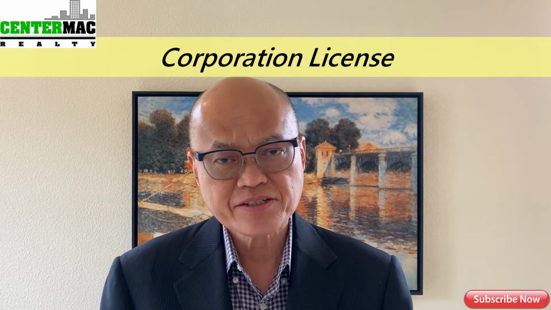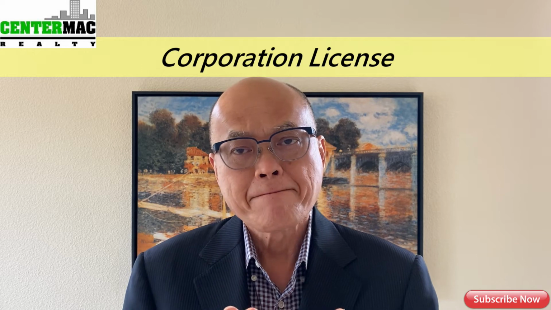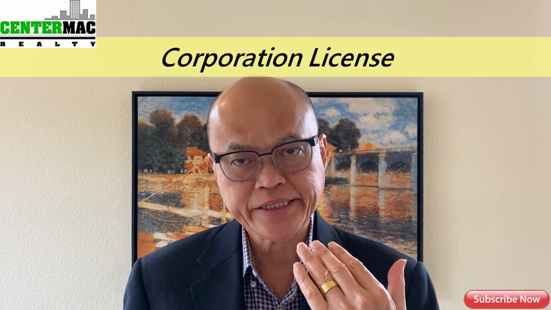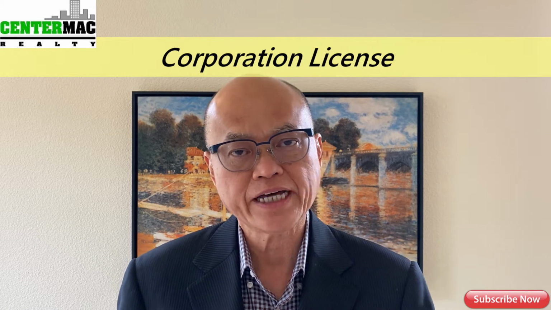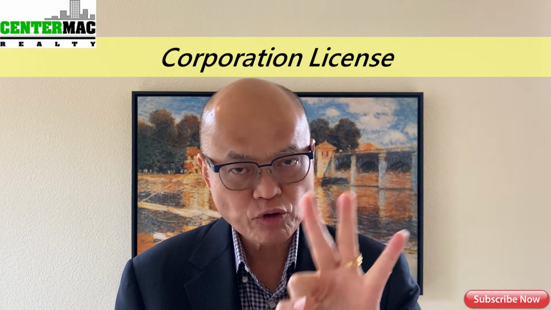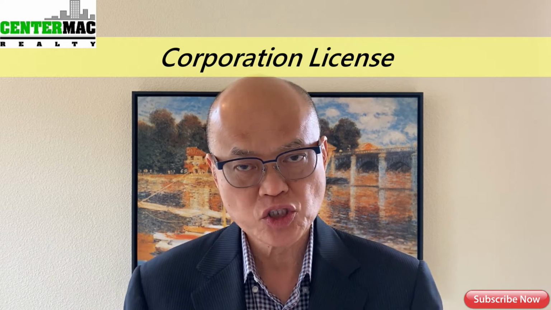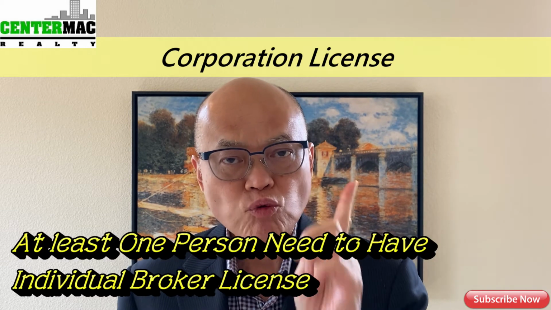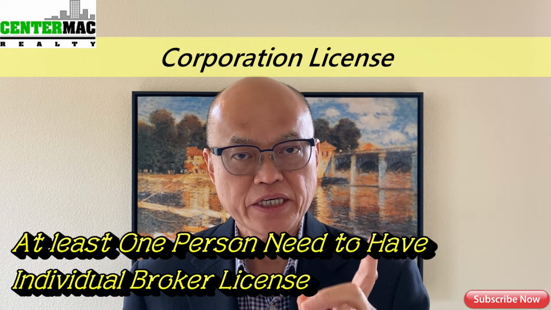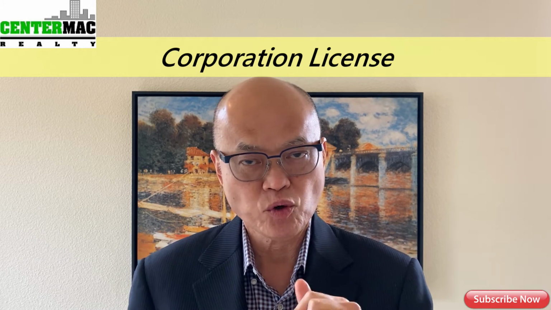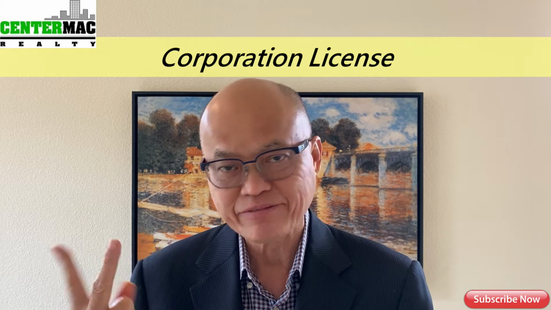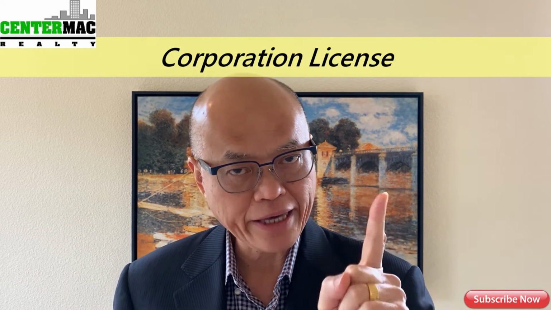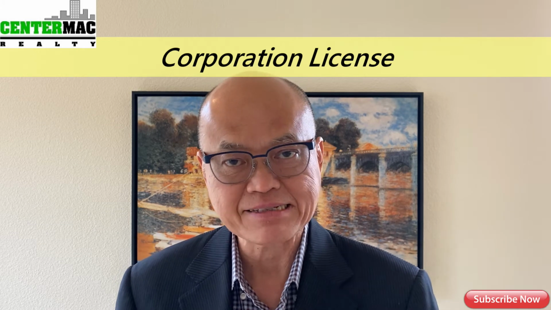Next, corporate license. For a corporate license, at least one of the corporate officers has to be an individual broker. In other words, 3 people may get together to form a corporation to run a real estate business. Of the 3 people, only one person needs to be licensed as a broker. The other 2 persons do not have to. So not all 3 persons have to be licensed. At least one of them has to be licensed.